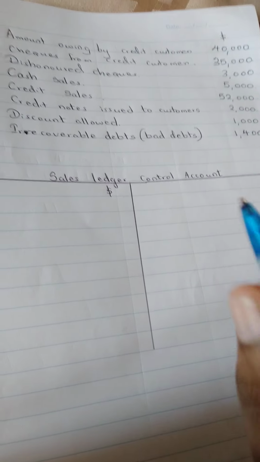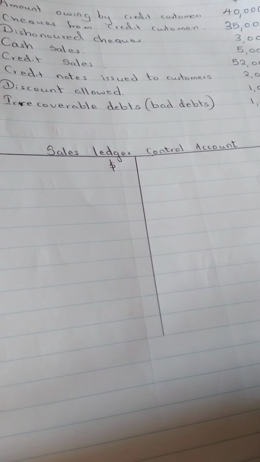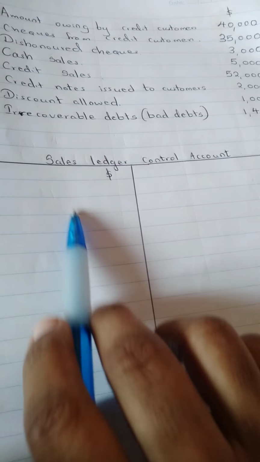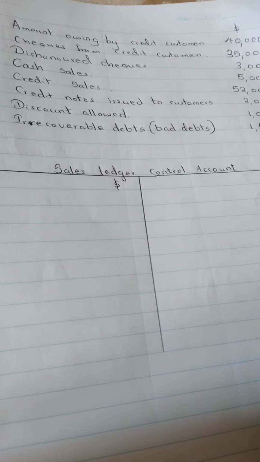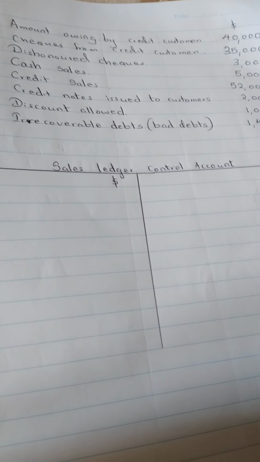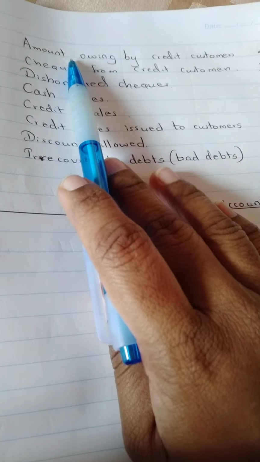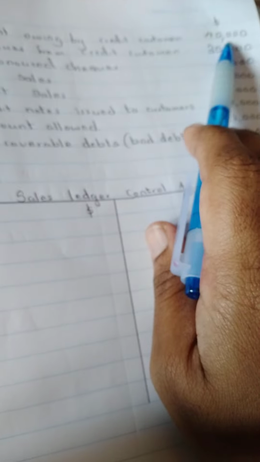Remember, the sales ledger control account shows how much our credit customers owe us. So, any transaction that increases the amount that the credit customers owe us will be entered on the debit side of the sales ledger control account. Any transaction that reduces the amount that they owe us will be entered on the credit side of the sales ledger control account. Now, let's say at the start of the year, our credit customers owed $40,000.